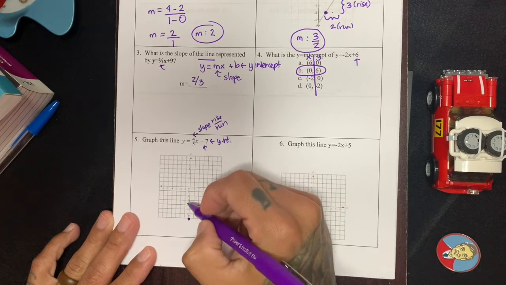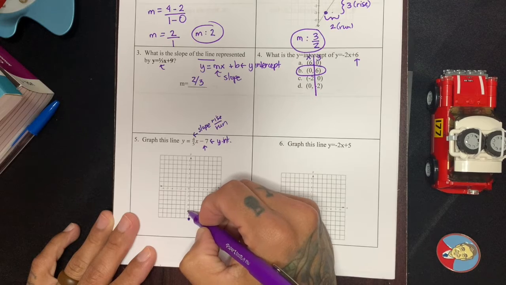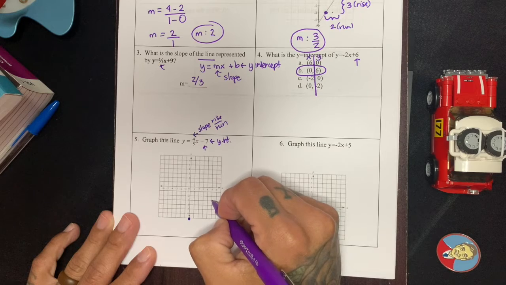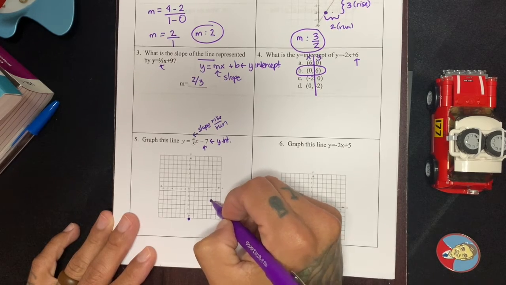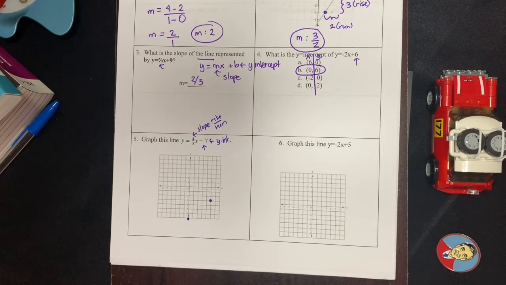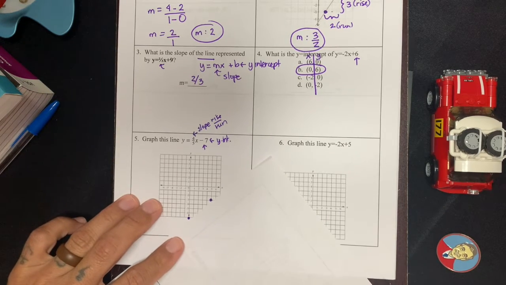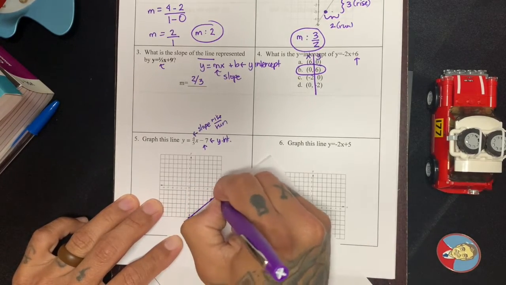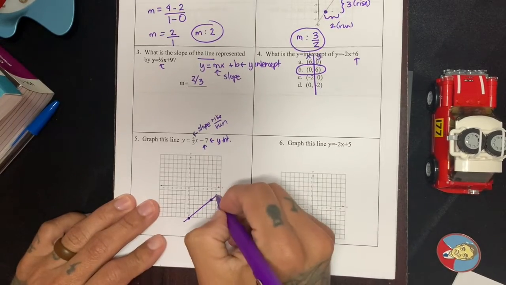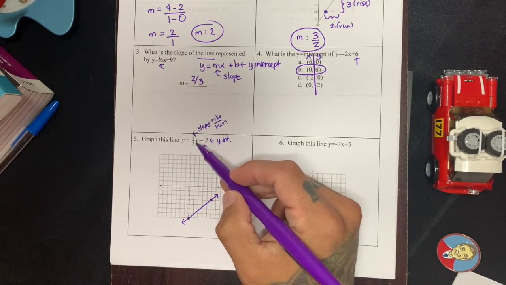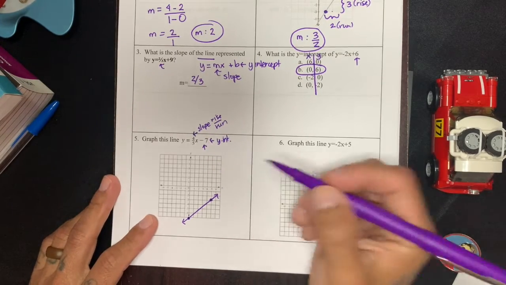That means my line is going to have a positive slope. So 1, 2, 3, 4, 1, 2, 3, 4, 5. It's going to be my next point. And all I need are 2 points to go ahead and start to graph. So I can grab a straight edge and draw a straight line. There is the graph of the line y equals 4/5 x minus 7.